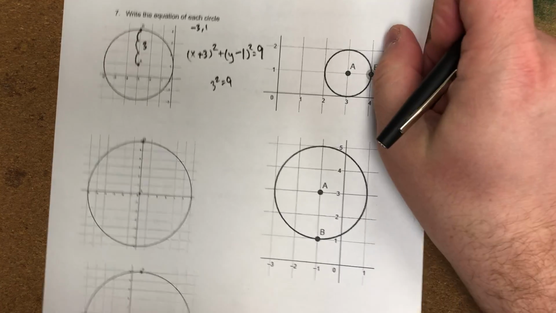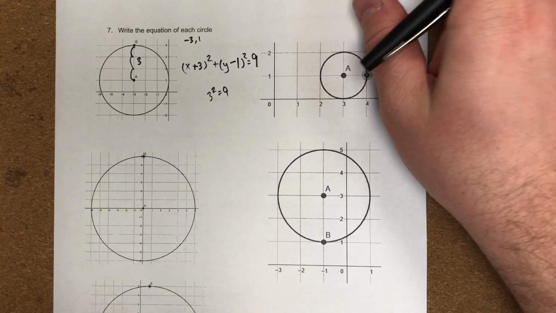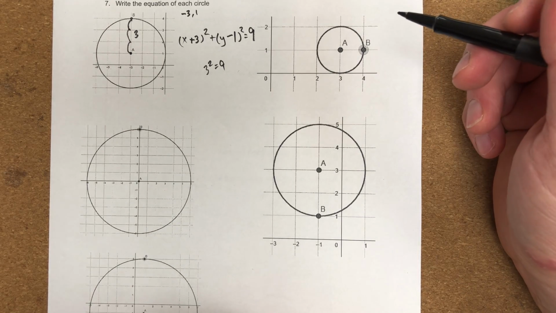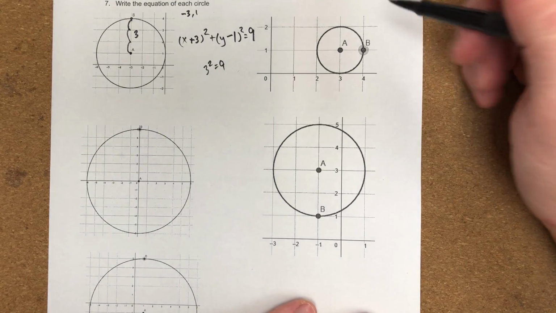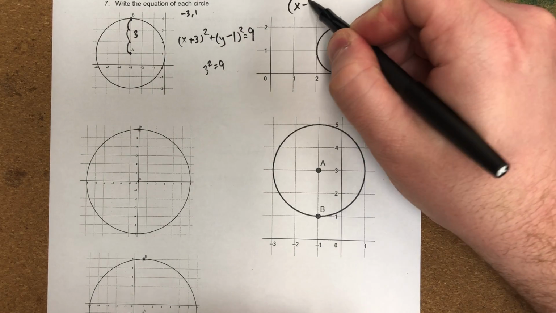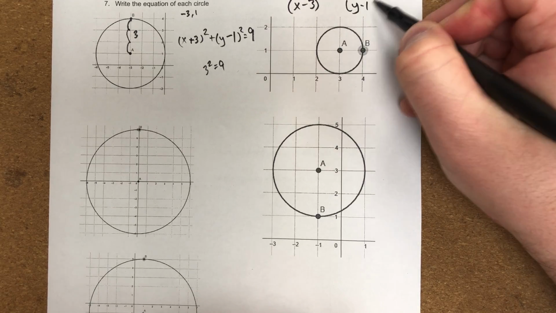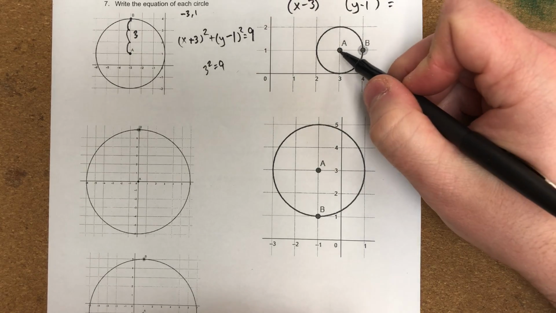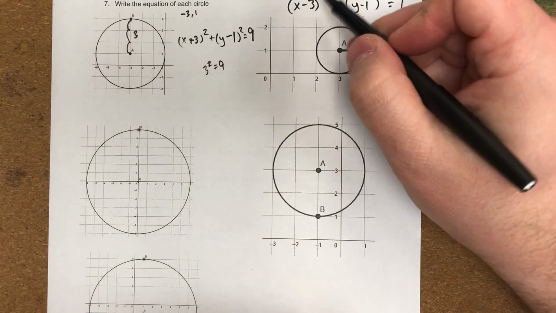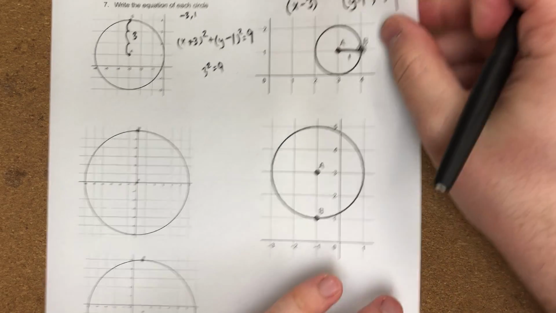And that's all these. That's all. Like, there's no secrets. We're only going to see one little wrinkle, but besides that, everything is really straightforward. So I see my center here is 3, 1. So that's x minus 3 and y minus 1. And then my radius is just 1. 1 squared is 1. This is not a correct answer, what I wrote here, though.